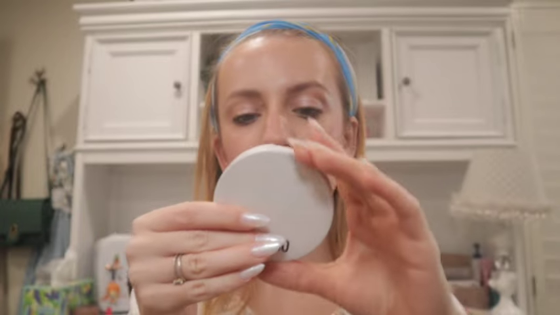Okay, for a highlighter, I'm going to use the Makeup by Mario Soft Glow Highlighter in Pearl. I feel like this one would be better for my skin tone.